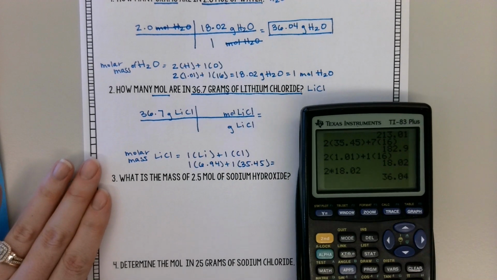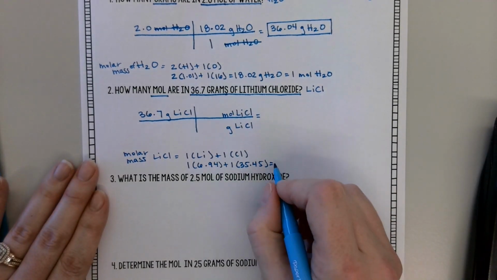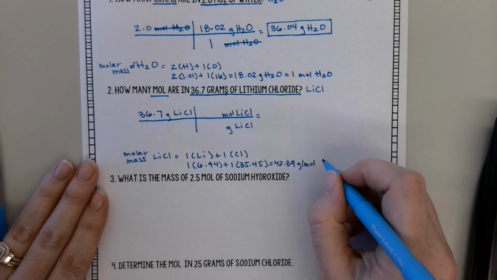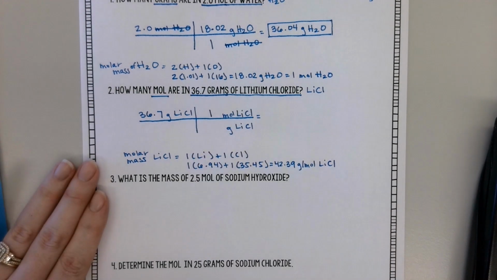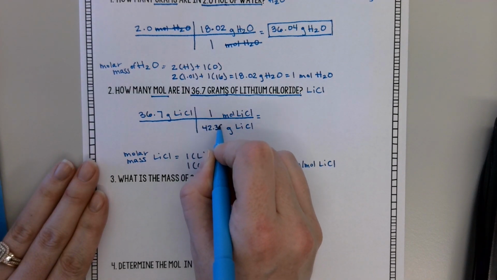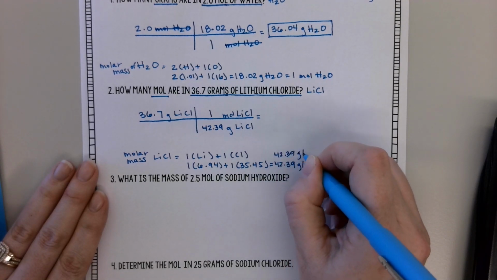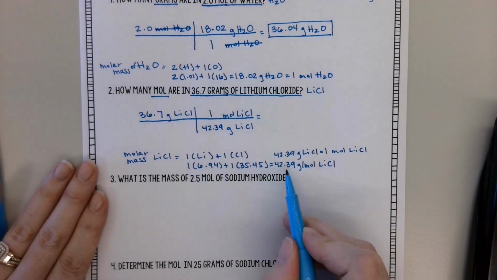We're going to add those two together, 6.94 plus 35.45, because I only have one of each. And I'm getting 42.39 grams per 1 mole of lithium chloride. So I'm going to put 1 mole up top. The bottom part is going to be this number, 42.39, because remember, this equals 42.39 grams of lithium chloride in 1 mole of lithium chloride. Two ways of saying the same thing.